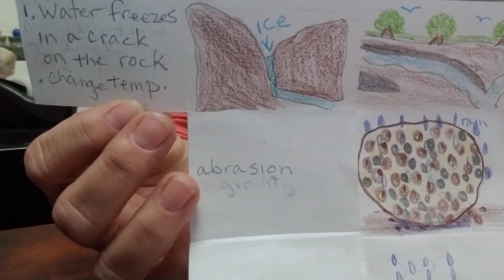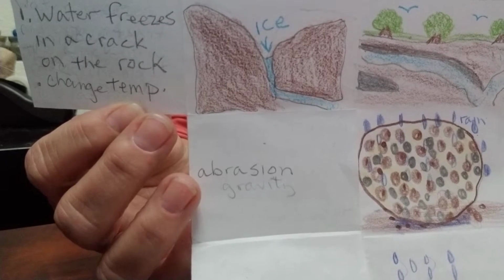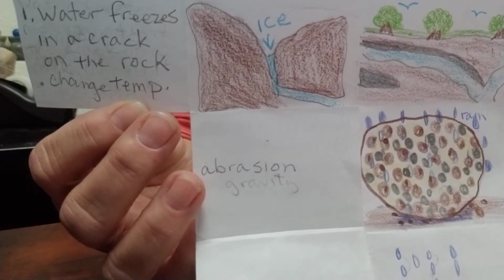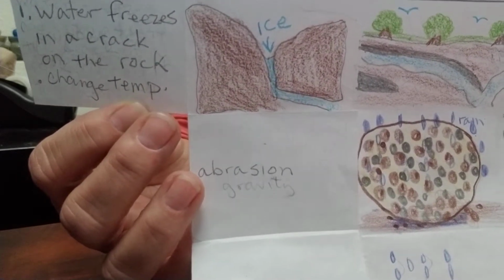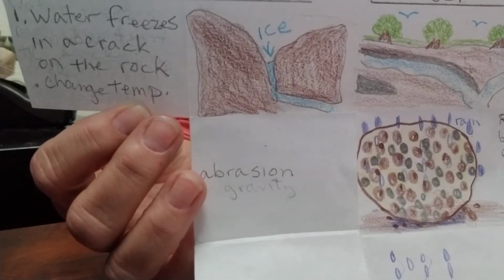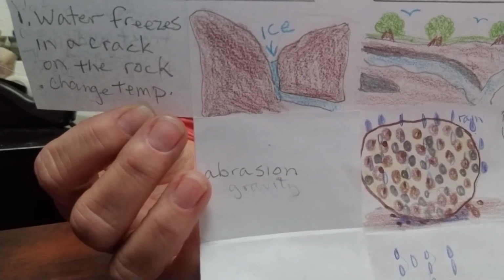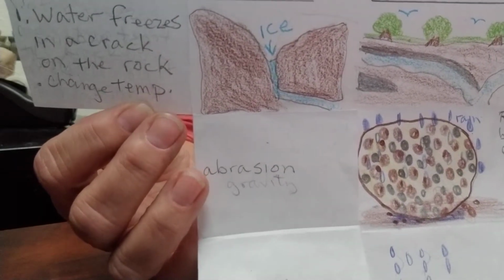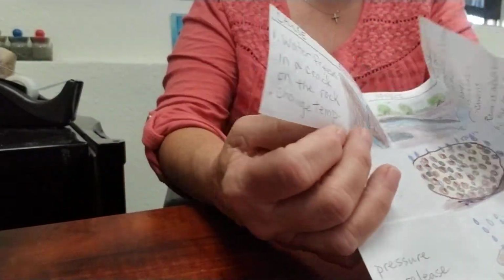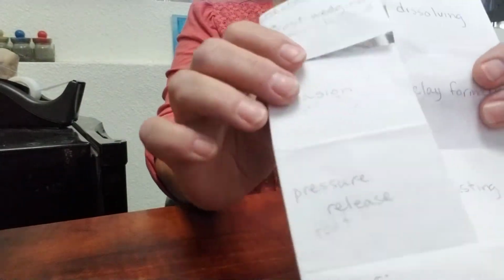Here's my picture of the rock that got a crack in it, and the water went in there and formed ice, and then it melted, then it expanded and froze, and then it melted. Okay? Then you go on to the next one.